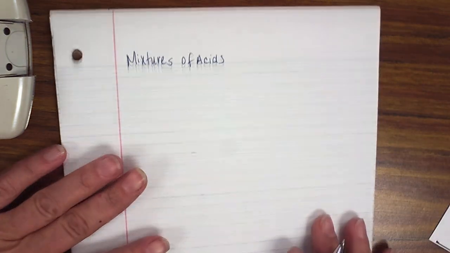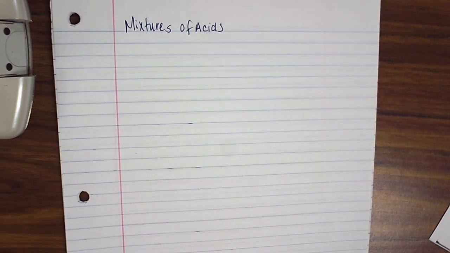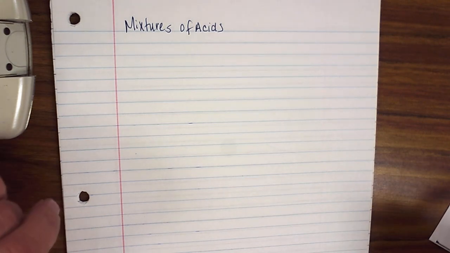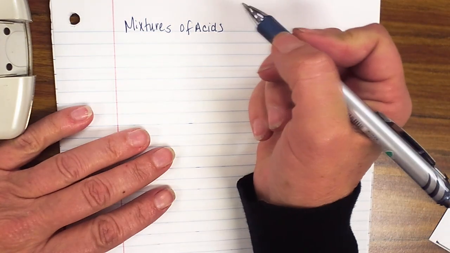All right. So we're doing mixtures of acids. Now, mixtures of acids obviously could be like two weak acids, or they could be two strong acids, or they could be a strong and a weak acid. And one of the problems that you had the other night was mixing two strong acids. And so if you have two strong acids, because it's 100% dissociation, you're going to add those two concentrations.